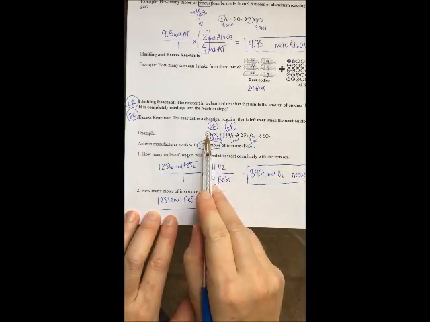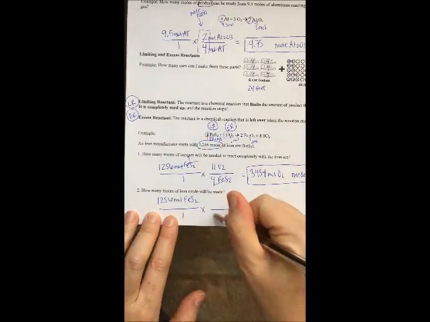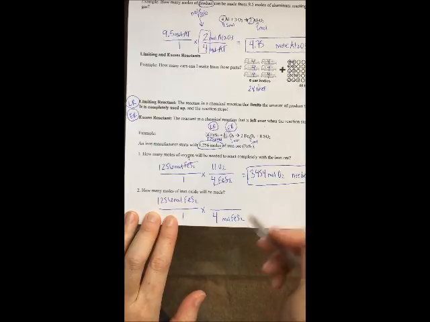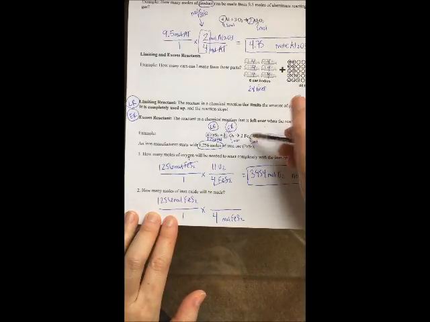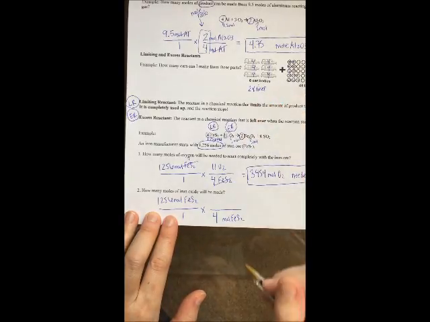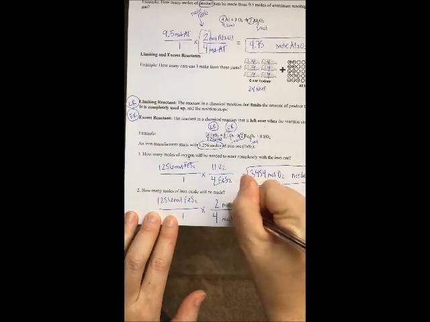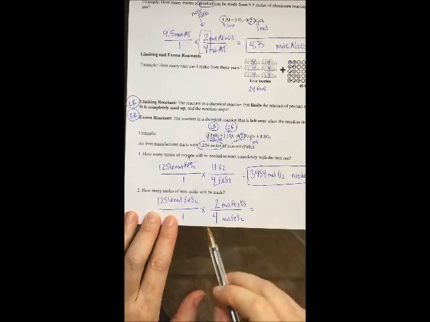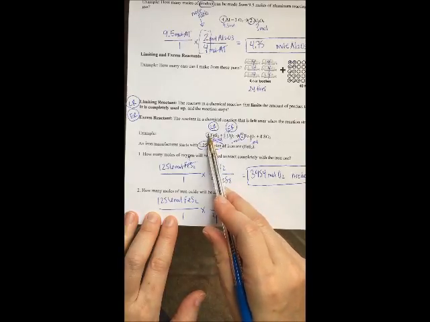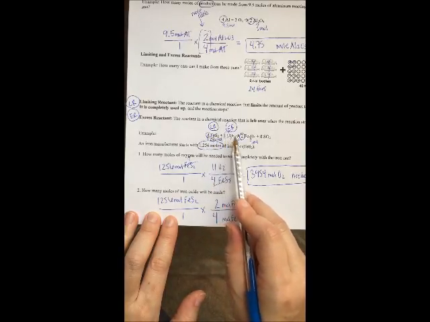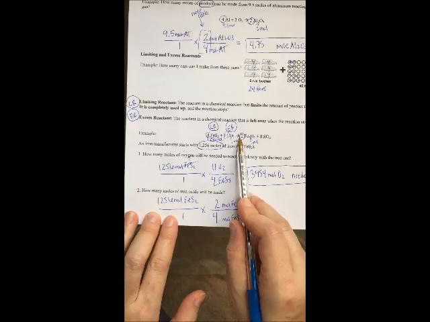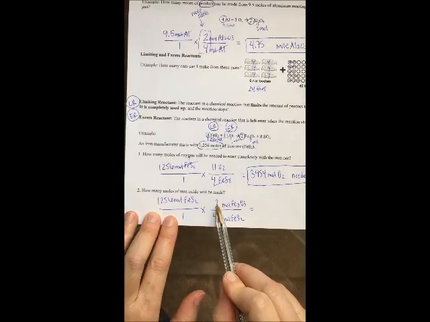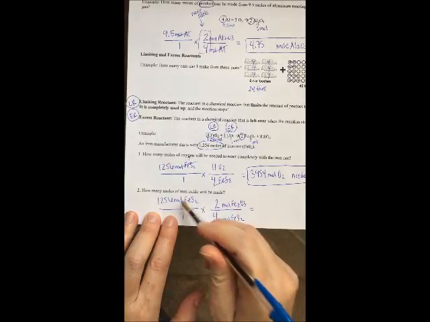Again, we're going to use our coefficients. They put a 4 in front of iron ore, and if you go over here to the product, there's a 2 in front of iron oxide. That's saying for every 4 moles of iron ore, you can make 2 moles of product.